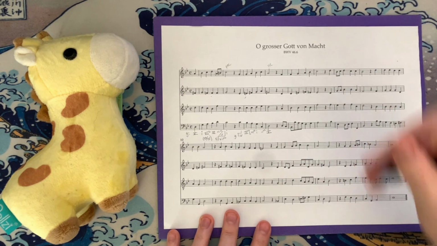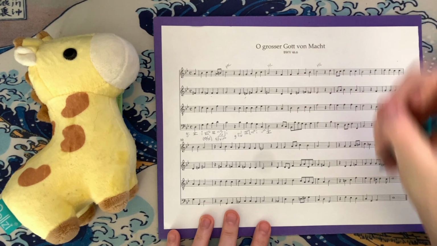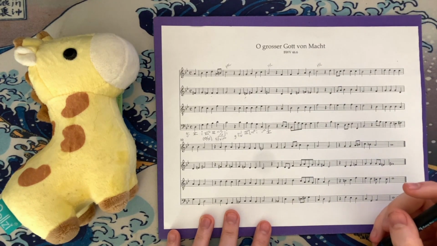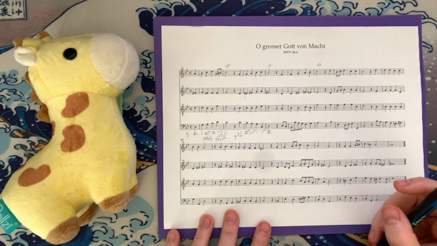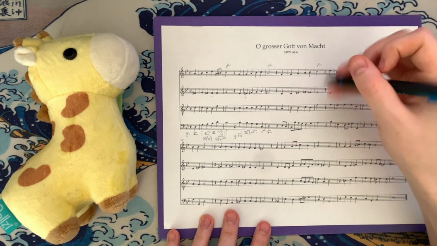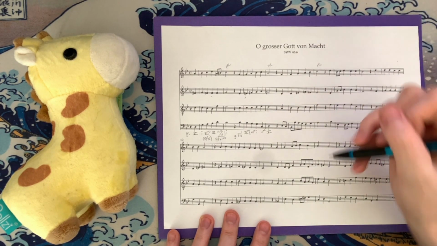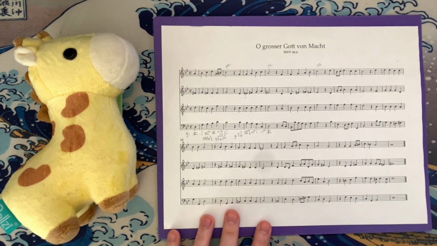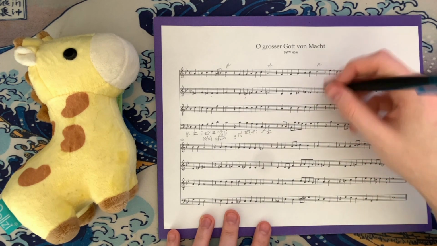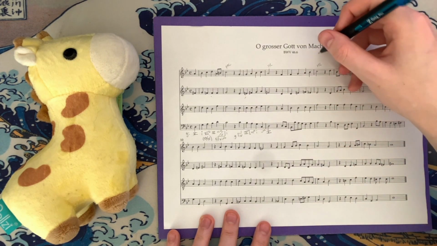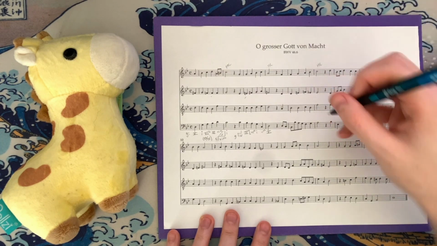Okay, next cadence, we have an interesting cadence. It's a half cadence in the key of B flat major, and the half cadence we have is not in root position, it's in first inversion. We saw another cadence like that recently, but they don't happen very often where we have inverted chords as the chord we actually cadence on.